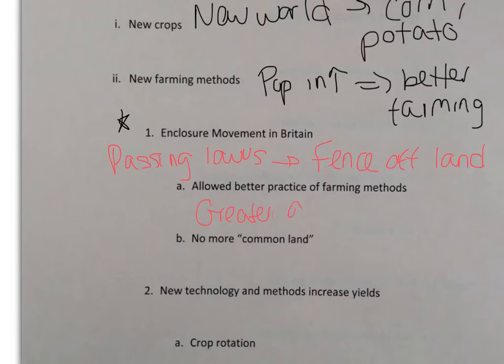So we get greater amounts of food, which then, as a capitalist society, can allow for bigger profits. So we have better practice of farming methods. We get greater amounts of food. The food supply is going to greatly increase as a result of this.